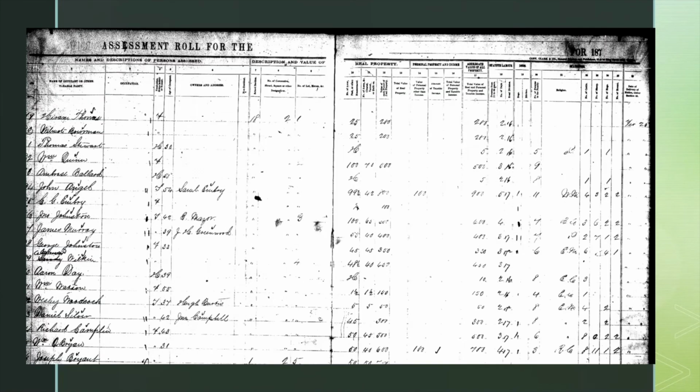So this is an example of an assessment roll showing the owner of the property on the left side and the lot and concession number, as well as the description and value of the real property. So how much it was worth and various other descriptions of what existed on the property.